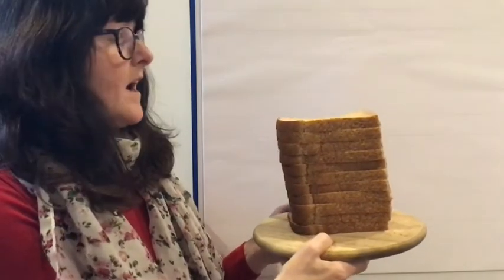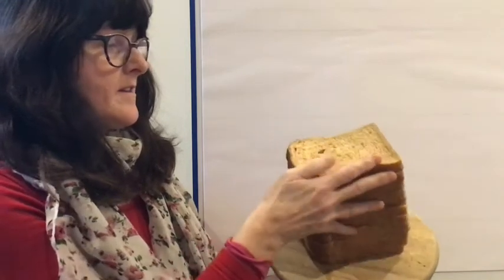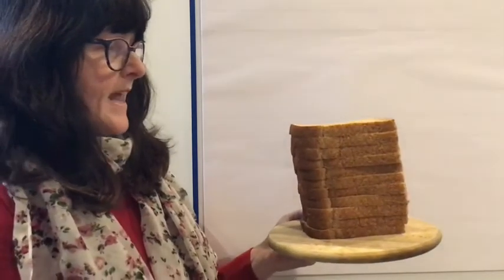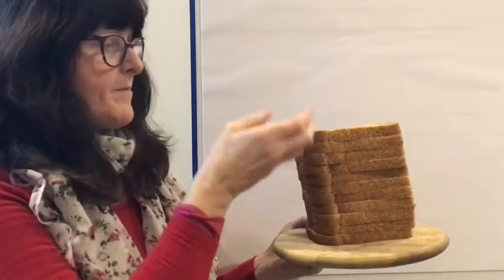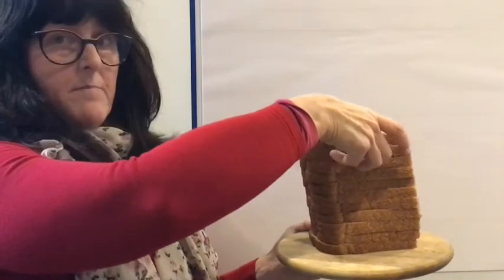So, let's have a look at some real life prisms. For the purposes of maths, I would like you to imagine that my bread here is an exact rectangle. So I have a rectangular prism. If you took a slice through my rectangular prism anywhere, the end face would always be the same shape and size.